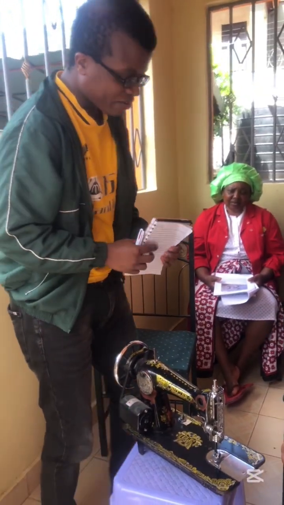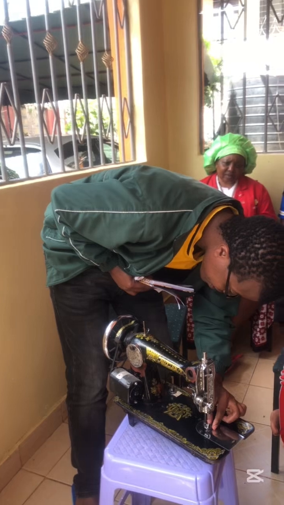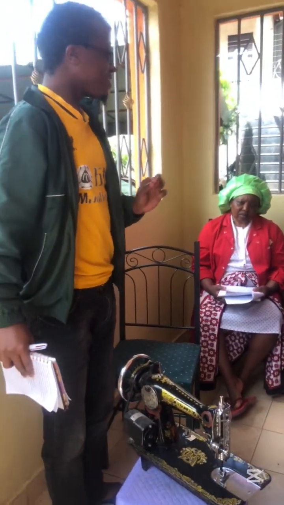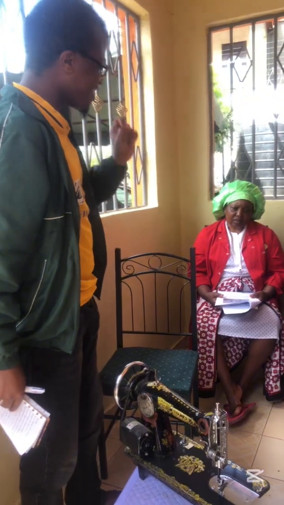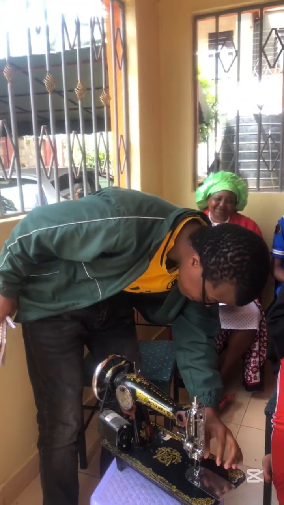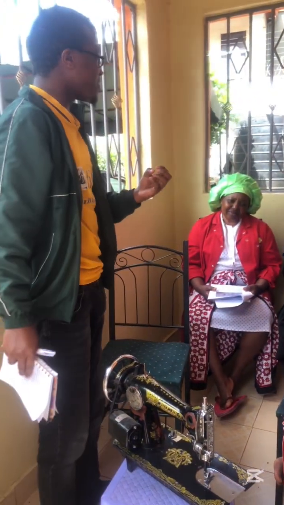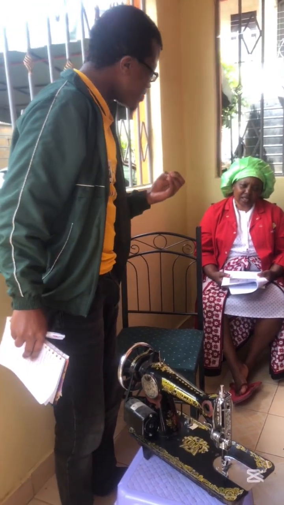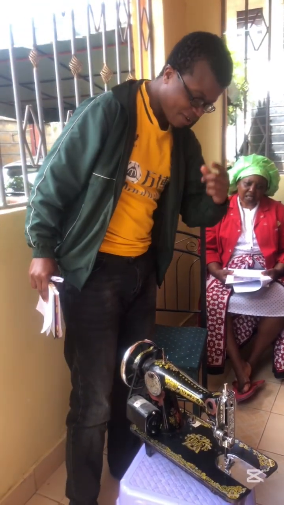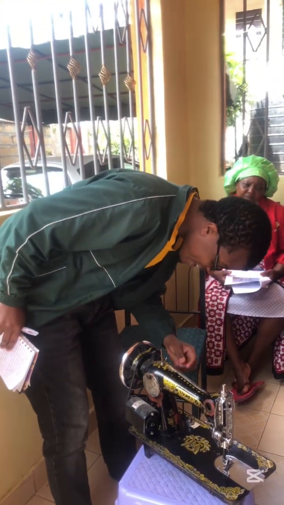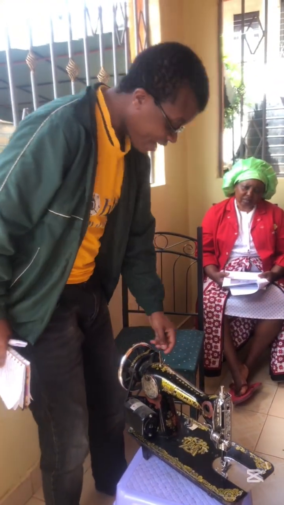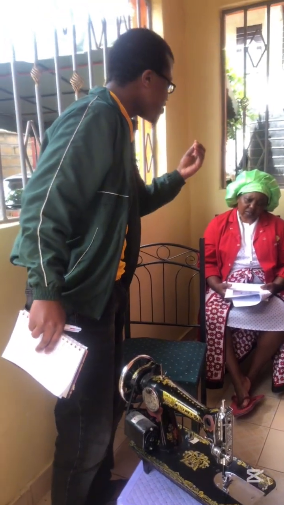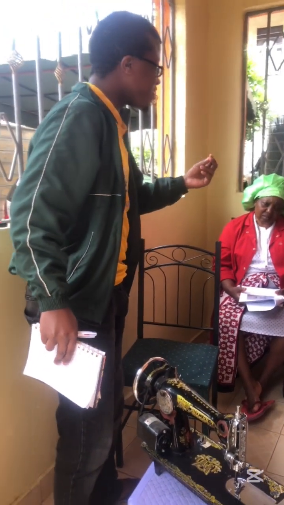Yes, so I'm going to start with the part called the presser foot, okay? As the teacher has told us, the presser foot holds down the fabric while stitching. Have you understood? Yes. Very good. On to the next one. It's called a line stitch regulator. And this part, what it does, it regulates the fabric while stitching.